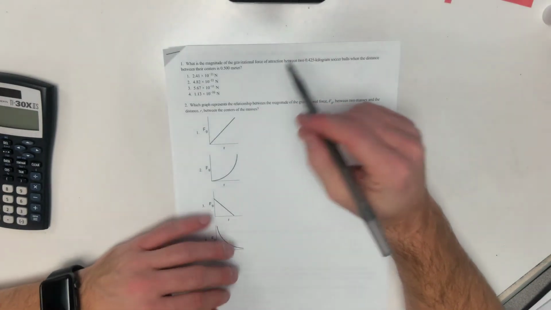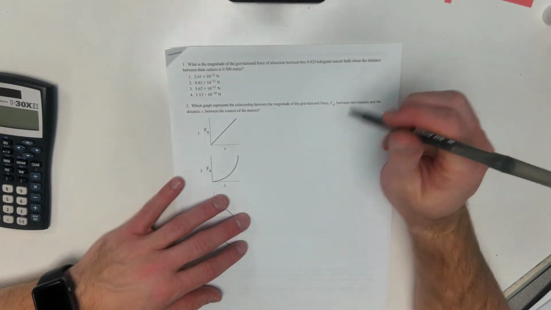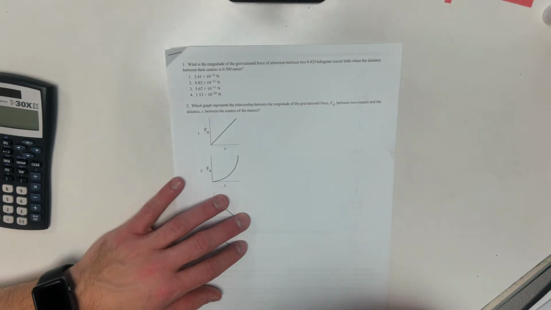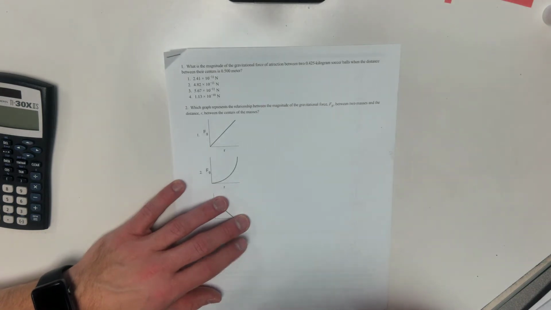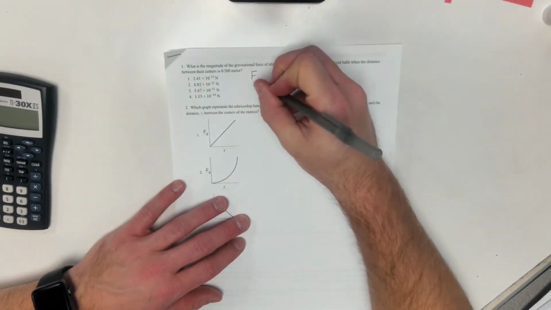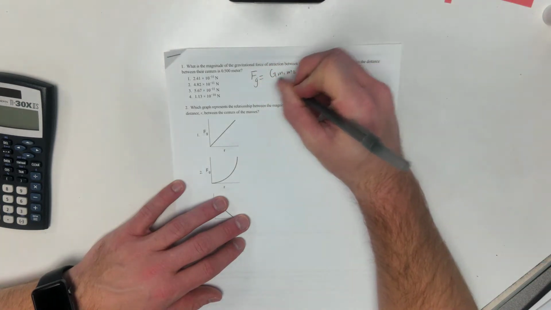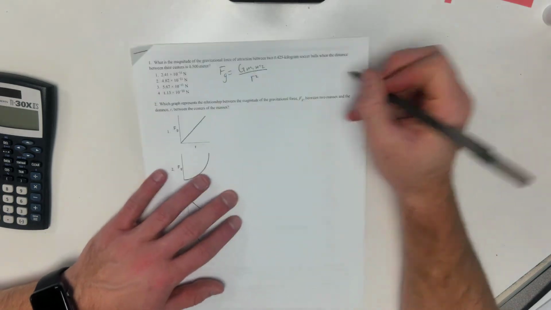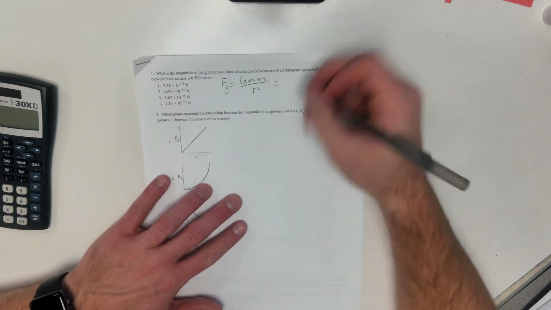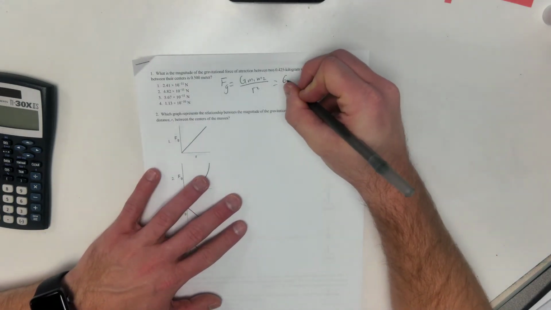So the first one: what is the magnitude of the gravitational force of attraction between two 0.425 kilogram soccer balls when the distance between their centers is half a meter? So we use the new equation from yesterday, and we're going to substitute into that. For the sake of space, I'm not going to use units.